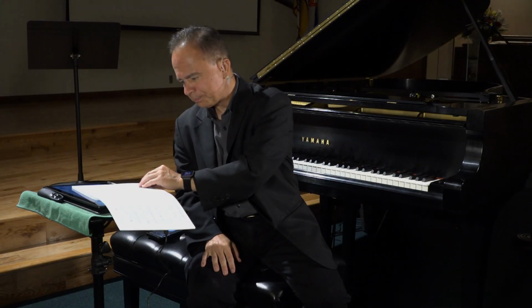Okay? So that's just one little thing that a lot of people miss when they do these exercises, to hold the notes properly through their entire value to the end, almost until you're ready to start the following beat. Okay? That's great.